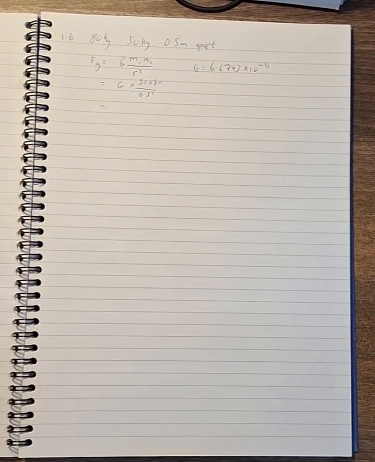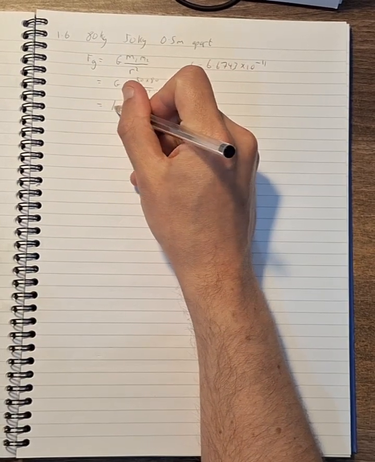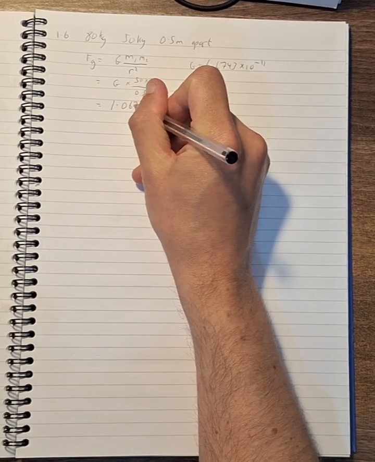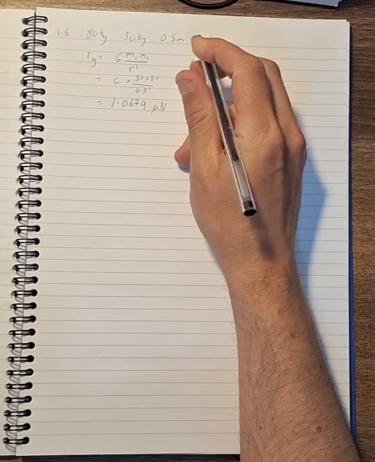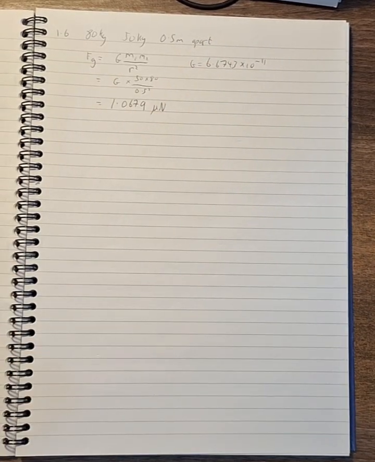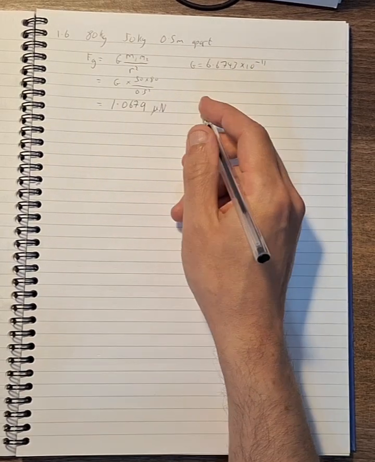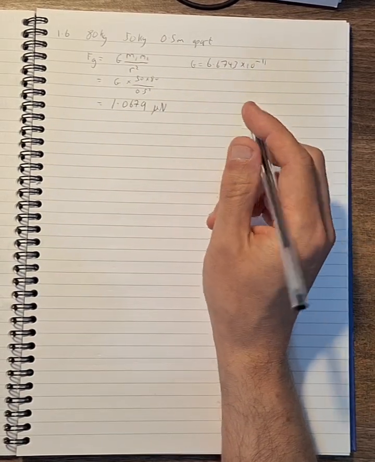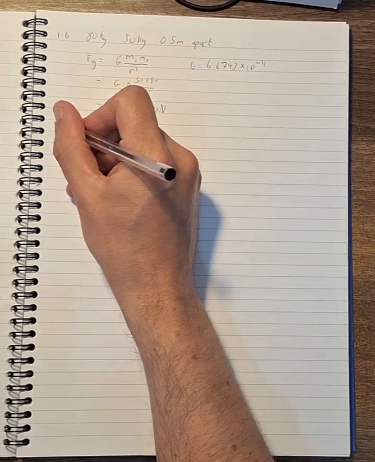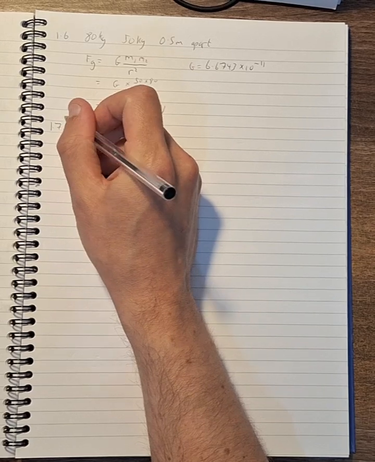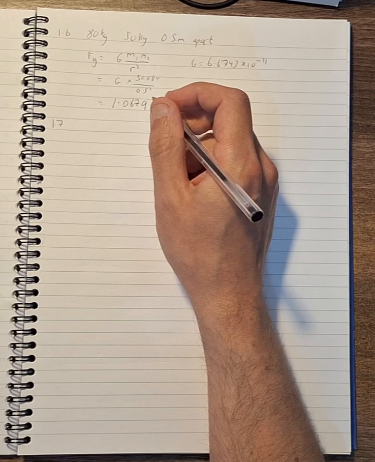So let's just put all that into my calculator, and we get 1.0679 micronewtons. The book says the answer is 36 micronewtons, but it's not. I've checked other sources. This is the same answer that other people on the internet are getting. So that's that.